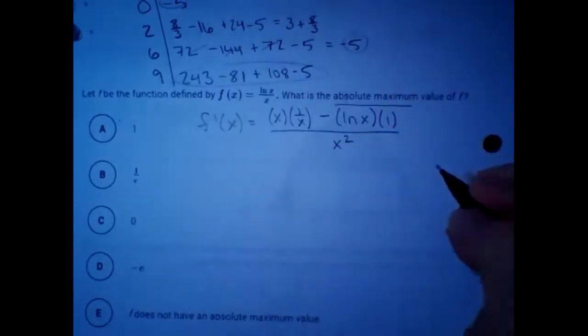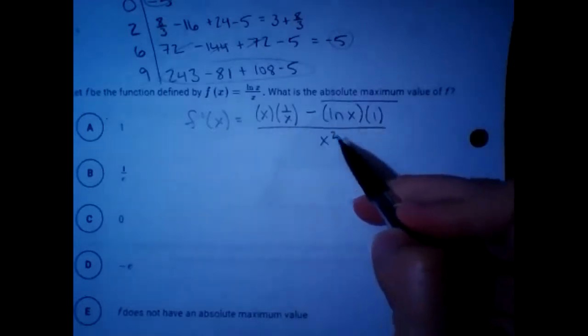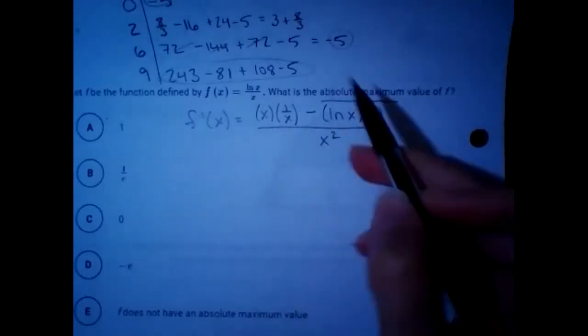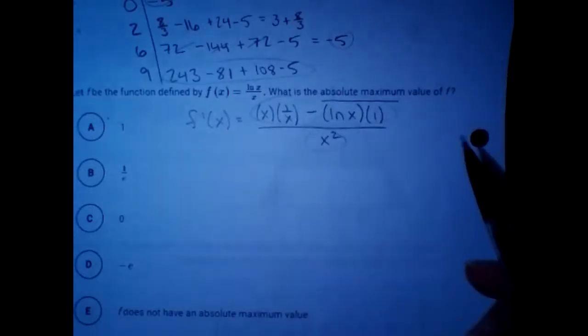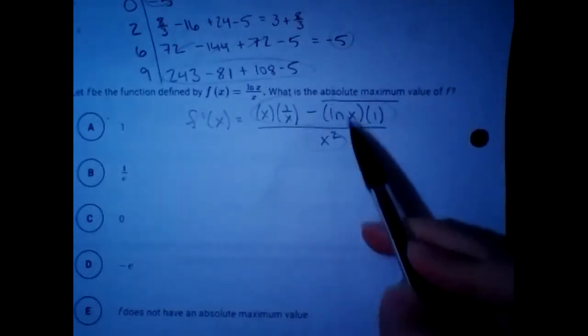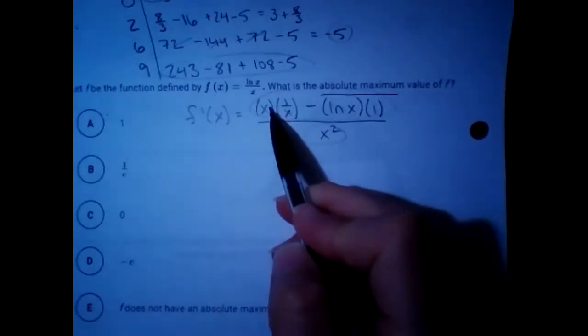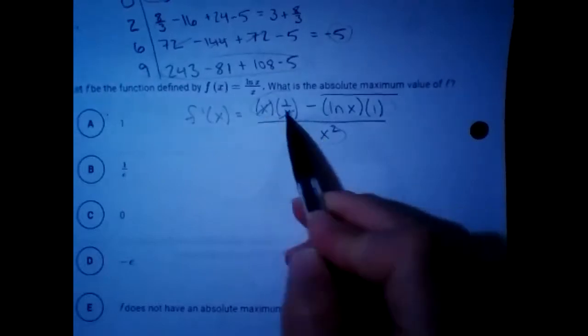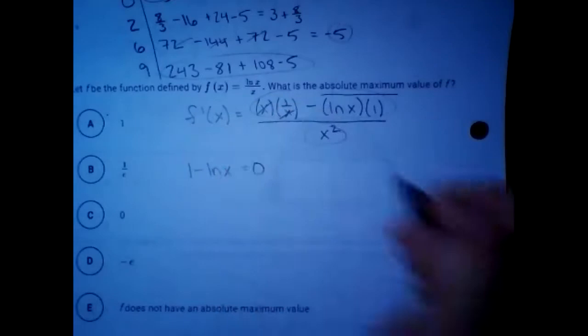denominator squared. So your critical points, it's where the derivative equals 0 or is undefined. So we're going to set the numerator equal to 0 and the denominator equal to 0. You could have a 0 numerator or a 0 denominator because it could be undefined. So this numerator, these x's cancel. This would be 1 minus ln of x. We're going to set that equal to 0.